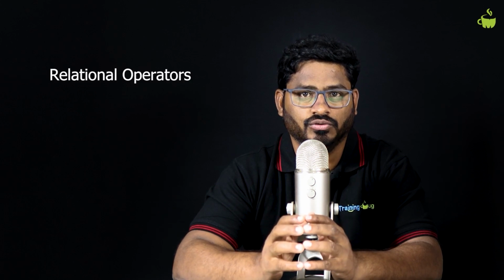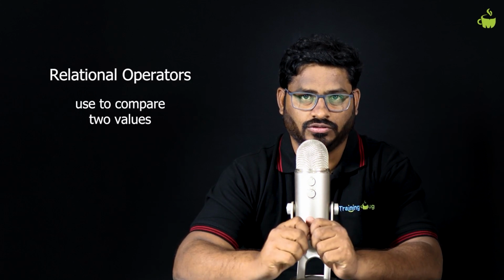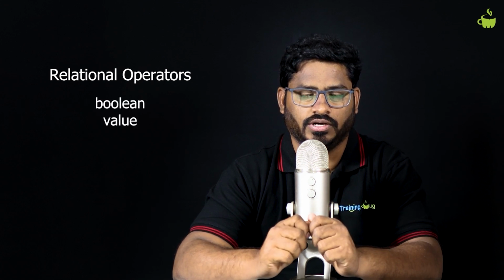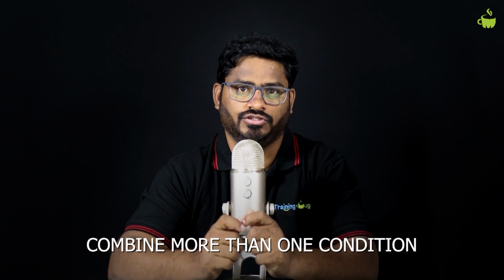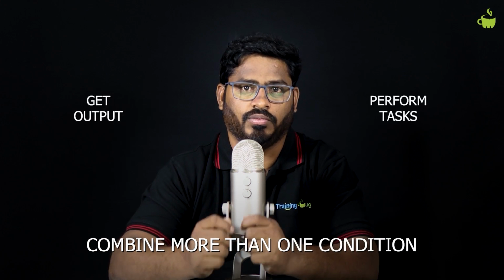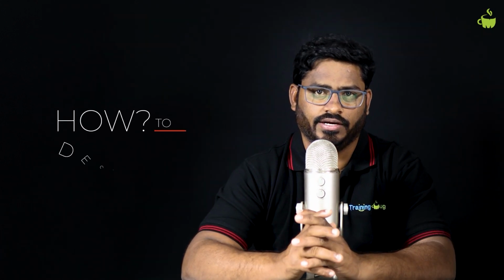In this session, we try to understand what logical operators are. In the previous session, we saw how relational operators are used to compare two different values. Relational operators result in a Boolean value, right? It either gives true or false. But in some situations, we have to combine more than one condition in order to get an output or to perform a particular task. So in that case, how do you take a decision?